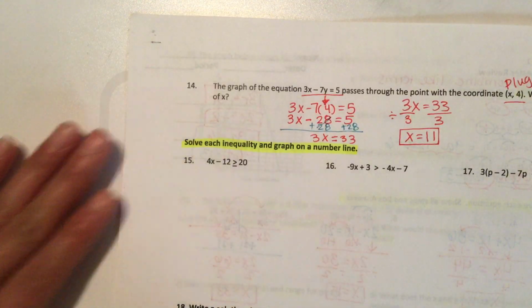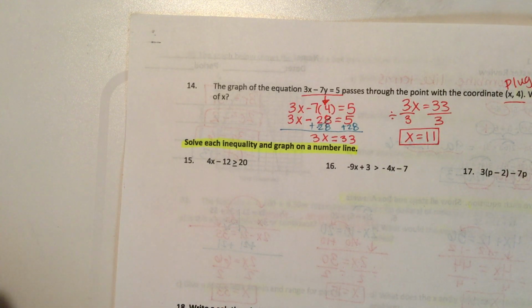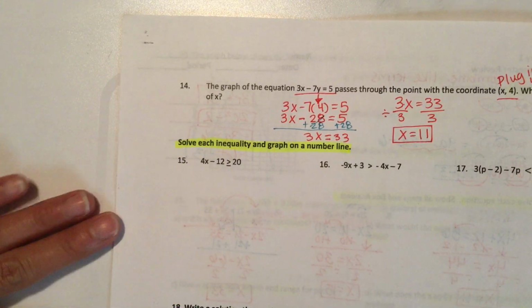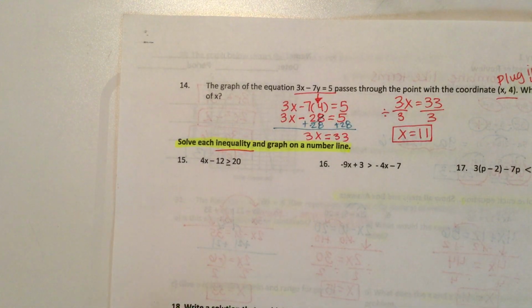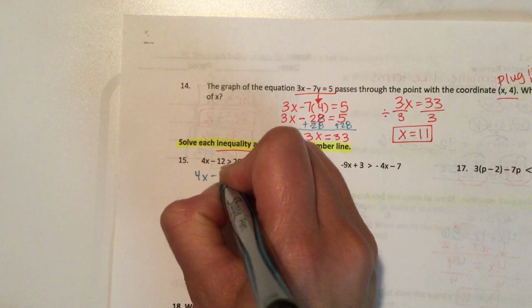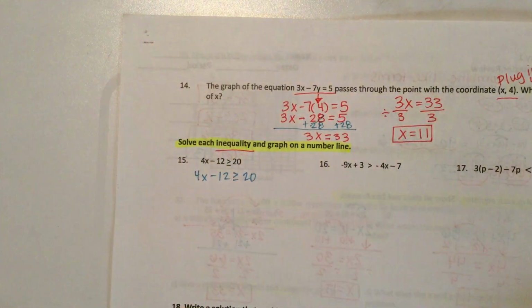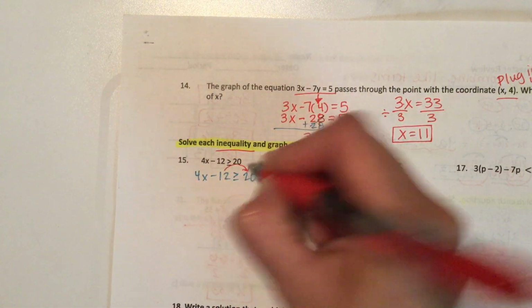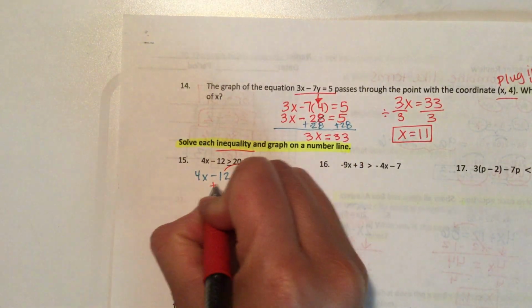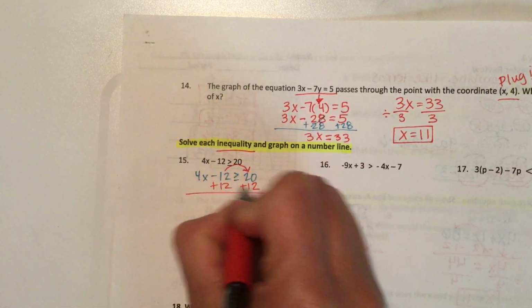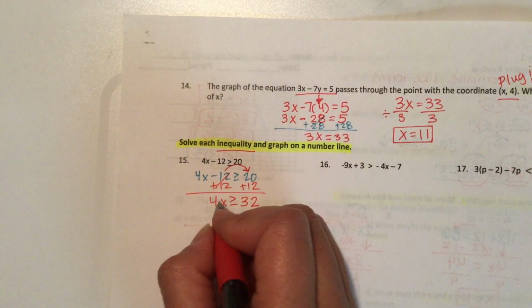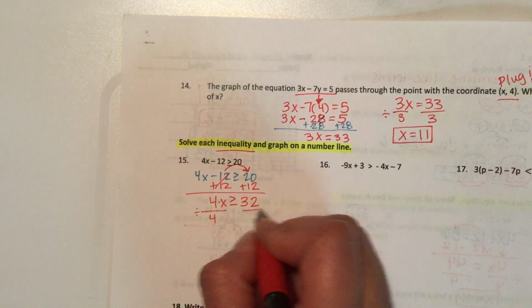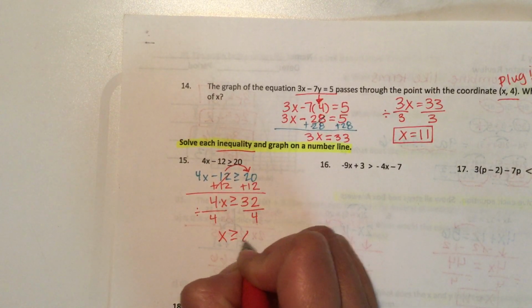Number 15. You're going to solve each inequality and graph on the number line. So again, you're solving, but you have to remember the rule for inequalities. If you divide by a negative, you flip the symbol. So here, the original problem is 4x minus 12 greater than or equal to 20. I'm going to move my numbers to the right and keep my variable where it is. Opposite of minus 12 is plus 12 on both sides. So it cancels. You have 4x greater than or equal to 32. Last step is to undo multiplication, so divide by 4 on both sides. X is greater than or equal to 8.